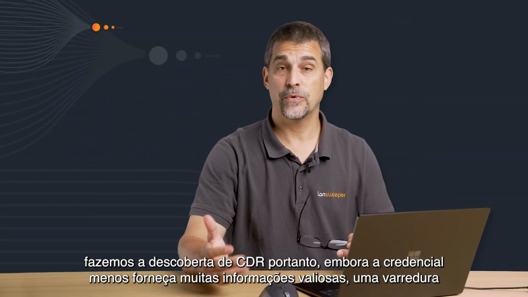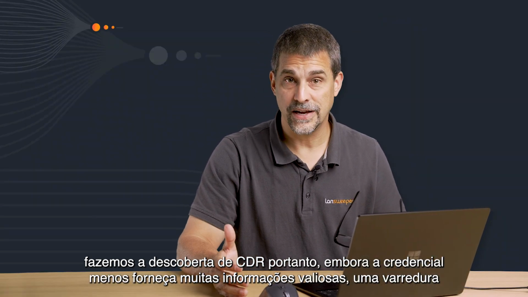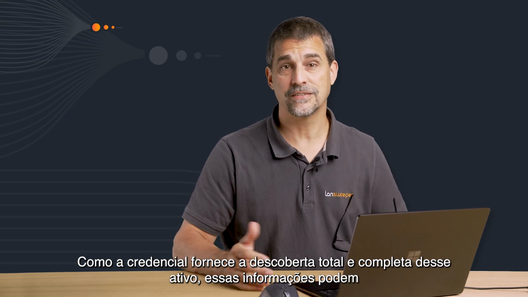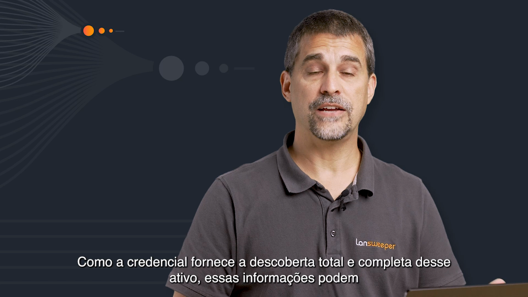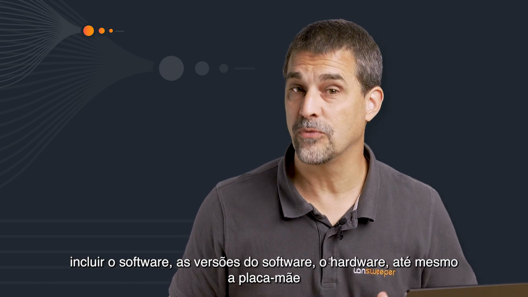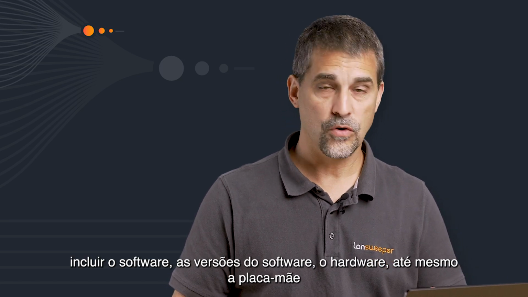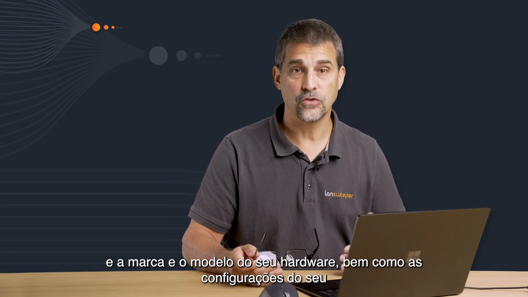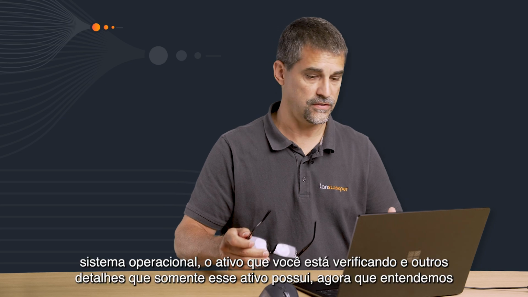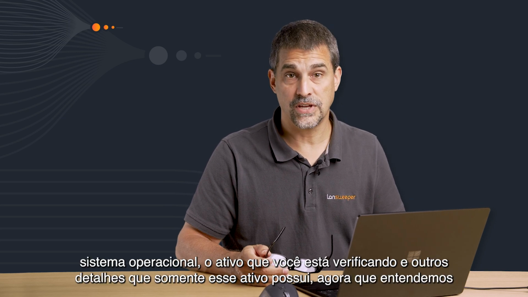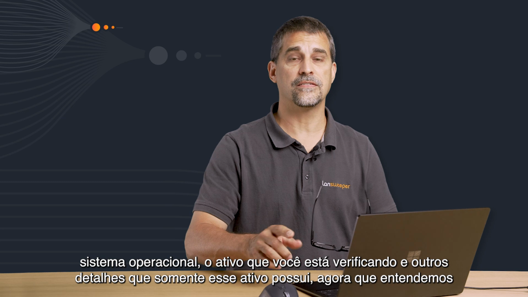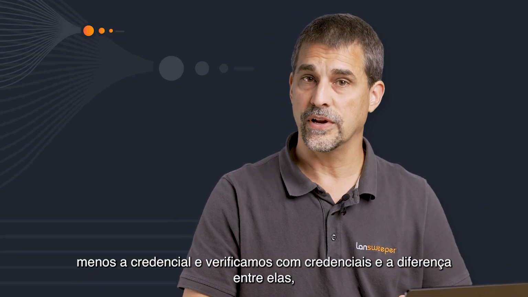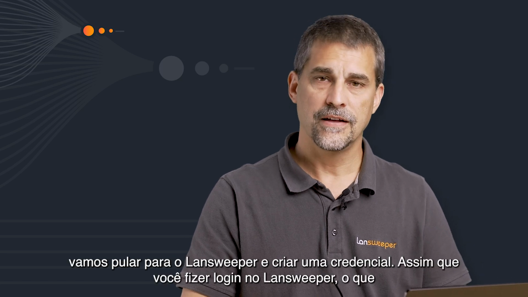So while credential-less provides you a lot of valuable information, a scan with credentials gives you a total and complete discovery of that asset. This information may include the software versions, the hardware, even down to the motherboard and the make and model of your hardware, as well as the configurations of your operating system and other details that only that asset has. So now that we understand the difference between credential-less and scanning with credentials, let's jump into Lansweeper and create a credential.